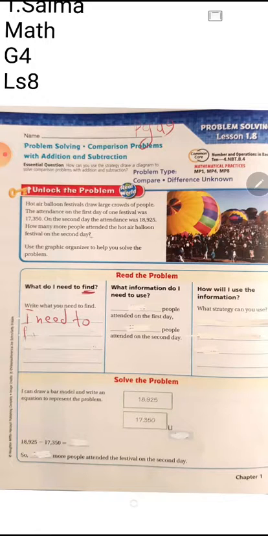I need to find how many more people attended the festival on the second day.